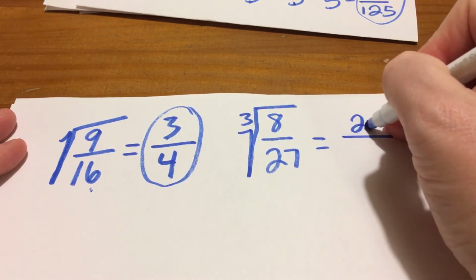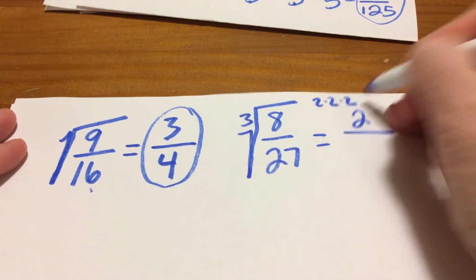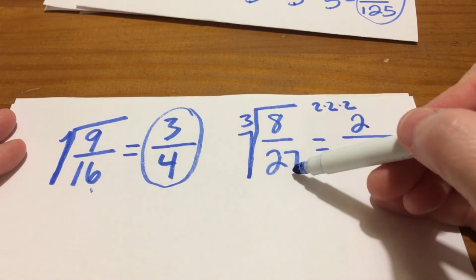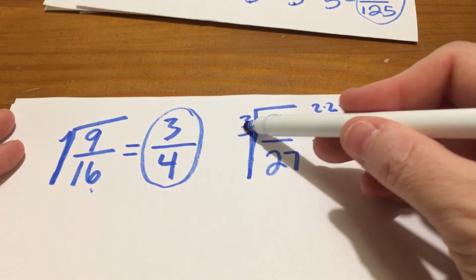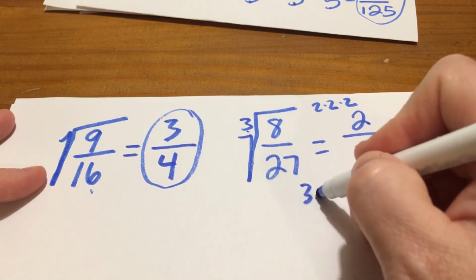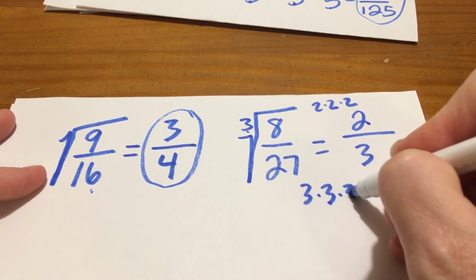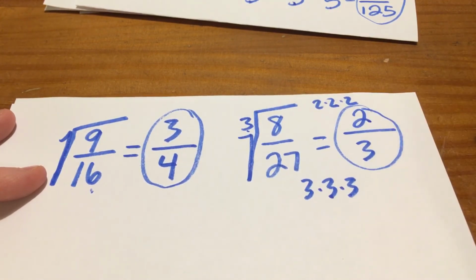Well, the answer is 2. 2 times 2 is 4, times 2 is 8. Same thing with the bottom. What number multiplied by itself 3 times will give you 27? The answer is 3. 3 times 3 is 9, times 3 is 27. So this is your answer.